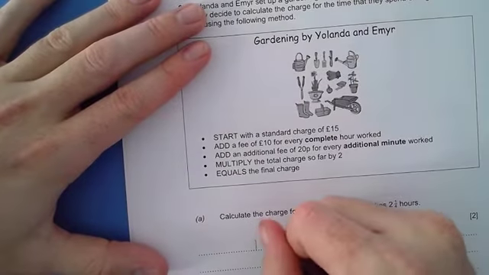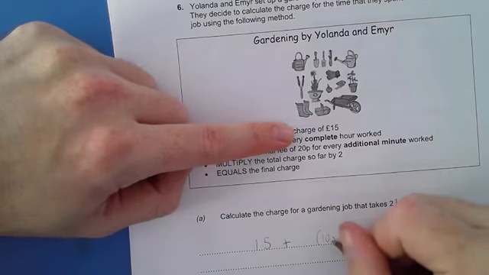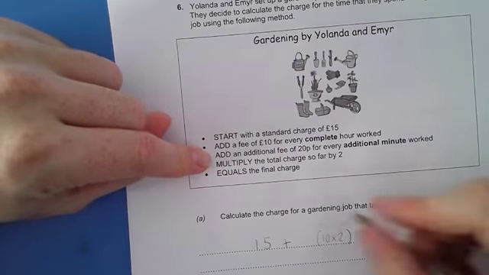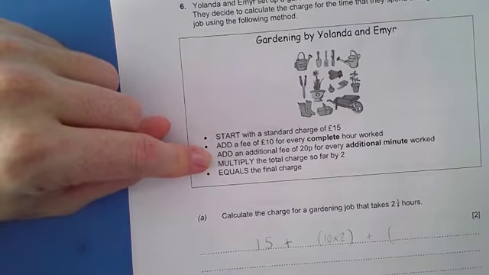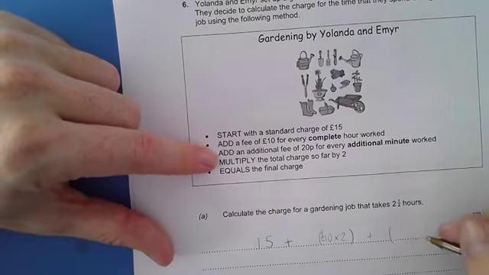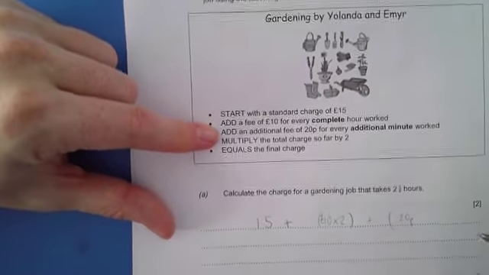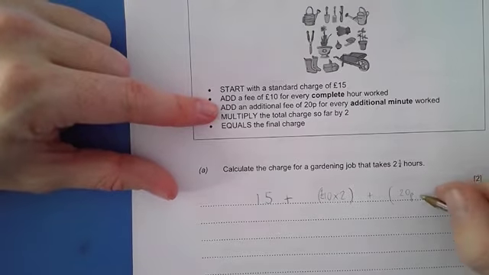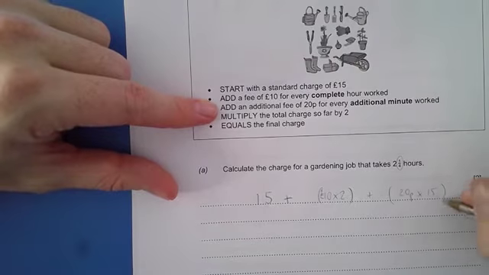Okay, so £15, add £10 for every complete hour worked, so that's going to be 10 times 2. Add 20p. Now, pounds and pence are trying to catch you out here. Be careful you don't fall for that. There's two ways we can write it. I'll put in pounds there. And then 20p. So I'm going to write 20p, but if you wanted to get it into pounds straight away, you could say 0.20 pounds. That's 20p, isn't it? And then times by now ¼ hour would be 15 minutes.